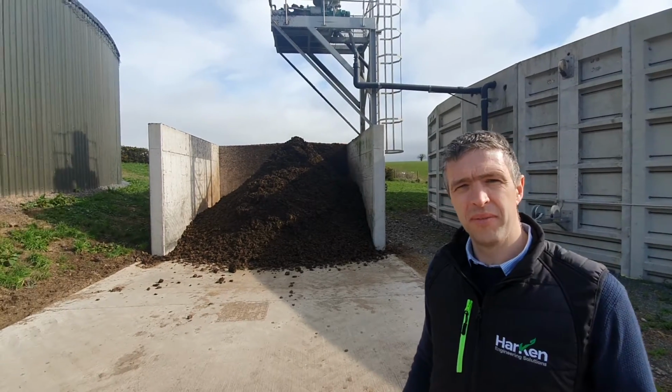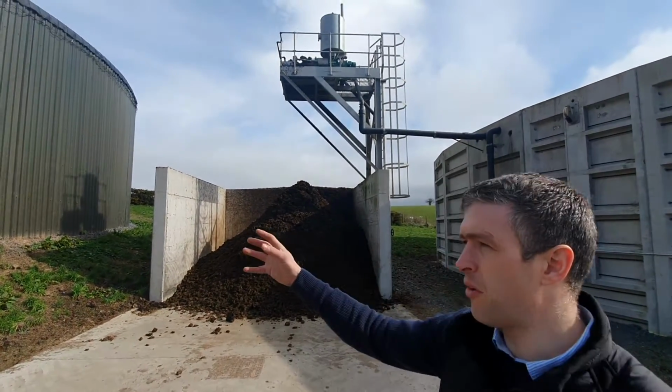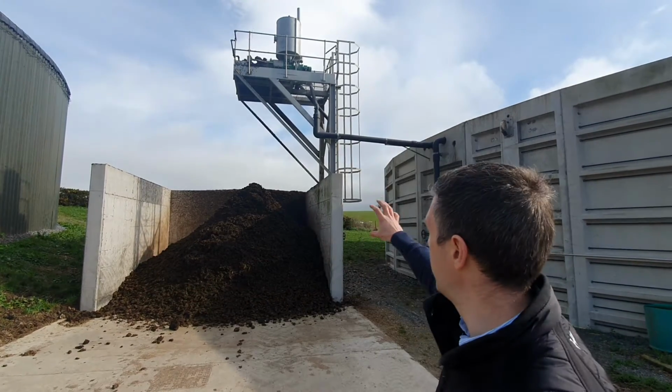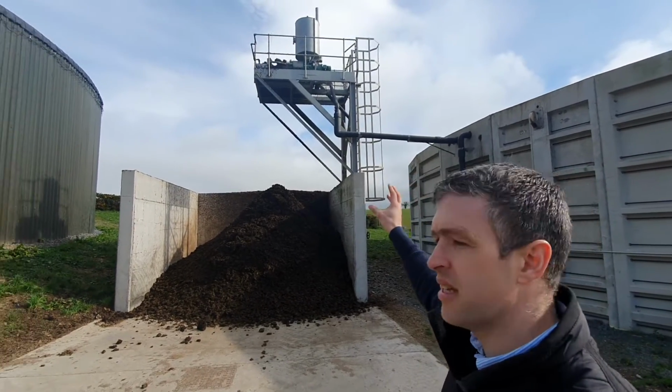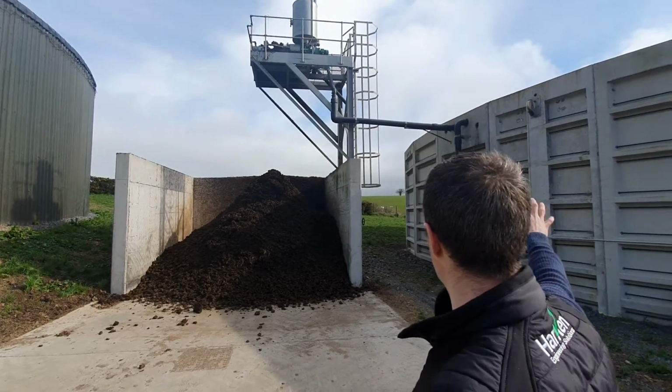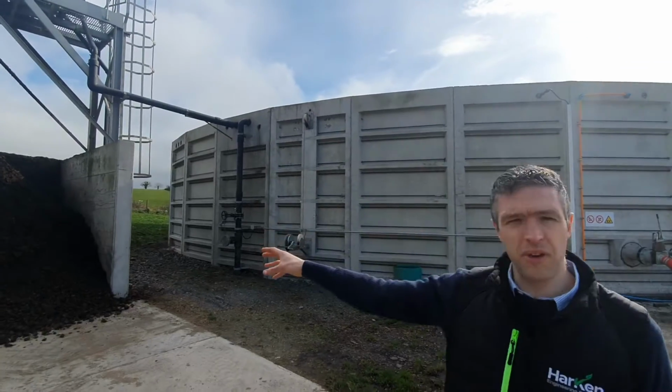Okay, what have we got here in front of us, Pat? So basically, the liquid fraction is taken from the post digester. It's taken over here and it goes through a slurry separator. The idea of this unit is it takes the solid fraction out of the liquid and puts the liquid into this tank here, and it leaves the solid fraction here on the ground.